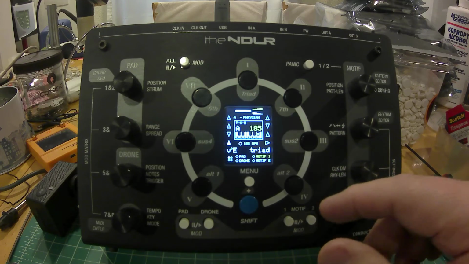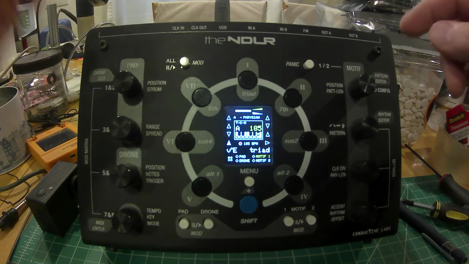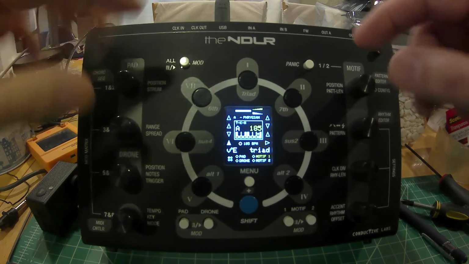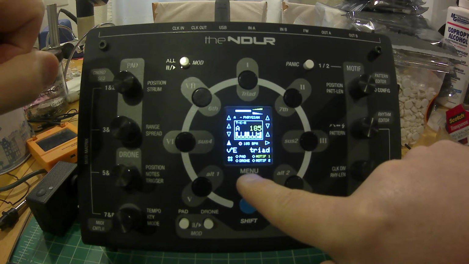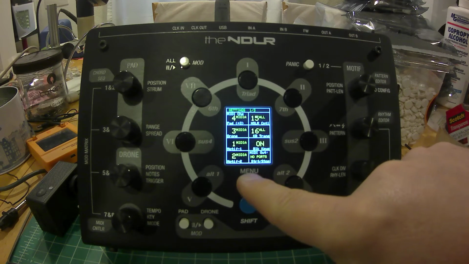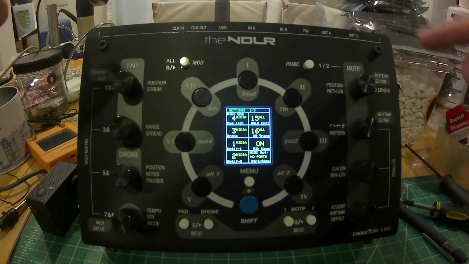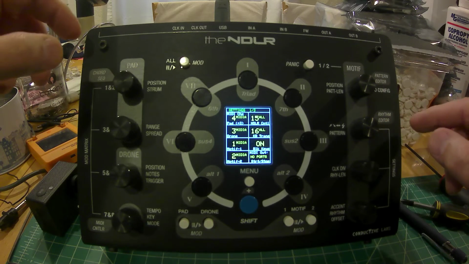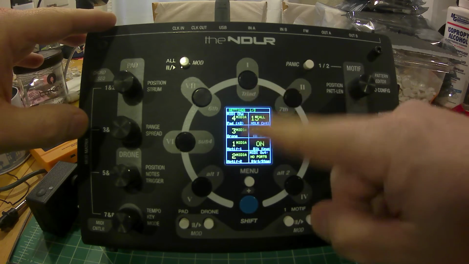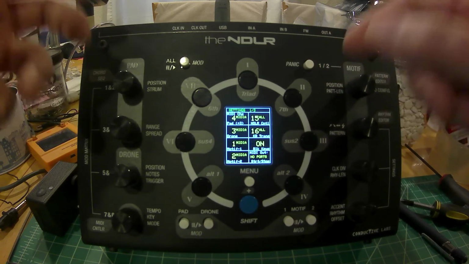Okay, now let's take a quick look at the menuing system. So this is normal mode. In order to get to menu mode, what I'm going to do is I'm going to hit the menu button, which is pretty obvious. So I click that, and the first menu it should bring you into is Menu Settings 1, which is over here. Menu Settings 1 is primarily where you set up all your MIDI channels. So let's take a quick look at that.